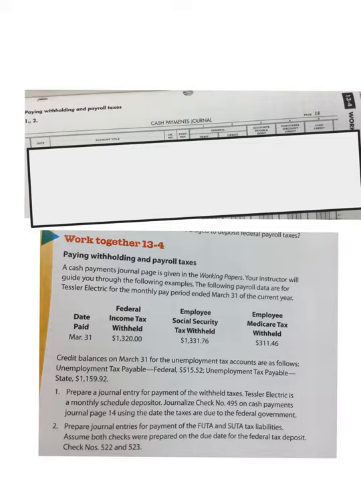So please take a look at your cash payments journal. Which columns have a special column? Federal income tax does not, Social Security does not, Medicare does not, but cash does. So again, it is going to have an impact. So it says we need to prepare a journal entry for payment of the withheld taxes.